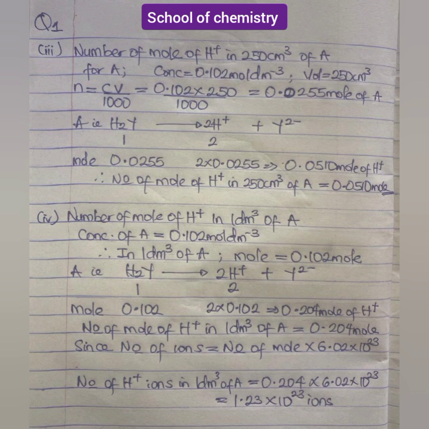So how do we find the number of ions? Number of ions is quite simple. Number of ions is equal to number of mole times Avogadro's constant, which is 6.02 times 10 to the power 23. So we proceed by using the formula. Therefore, my number of hydrogen ions in 1 dm cube of A will be equal to 0.204 multiplied by 6.02 times 10 to the power 23. So that should give us 1.23 times 10 to the power 23 ions. So that's the solution for question 1.